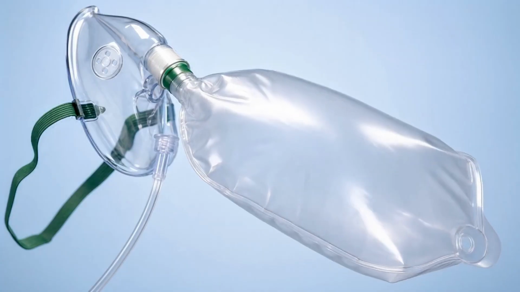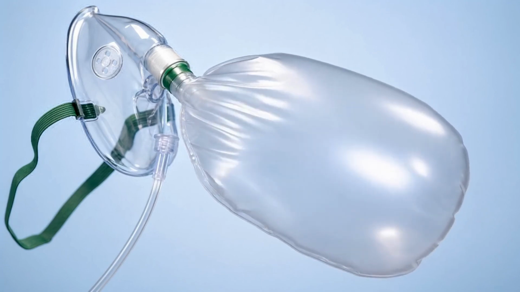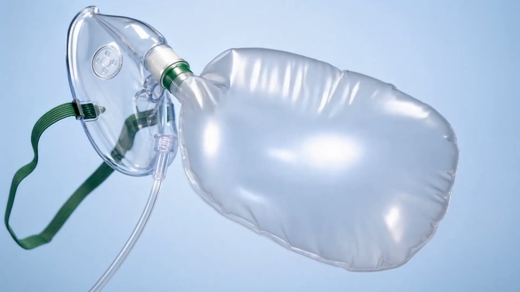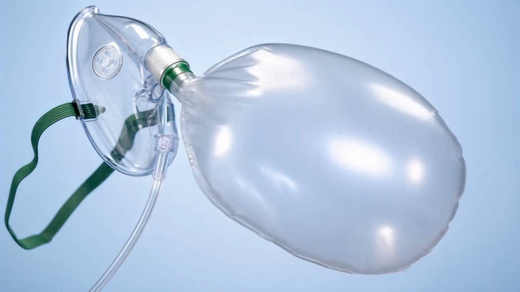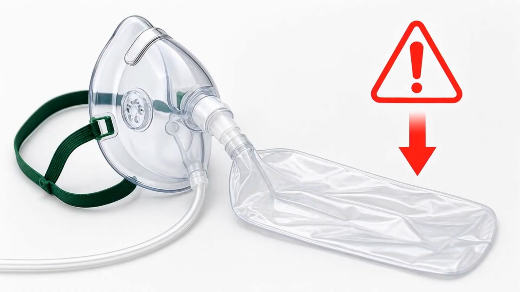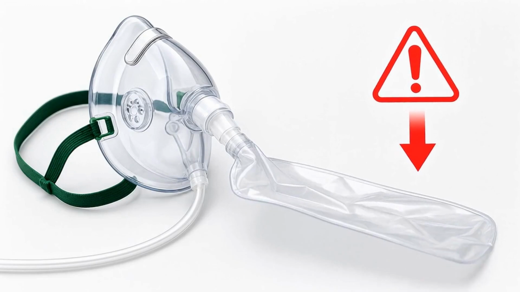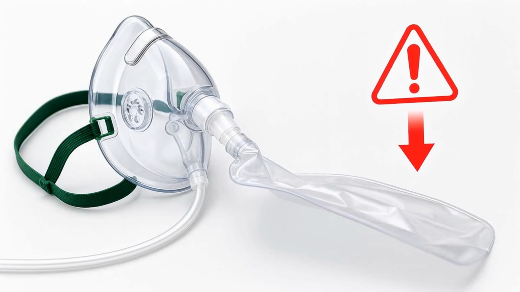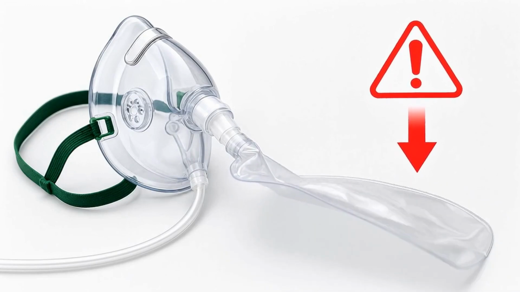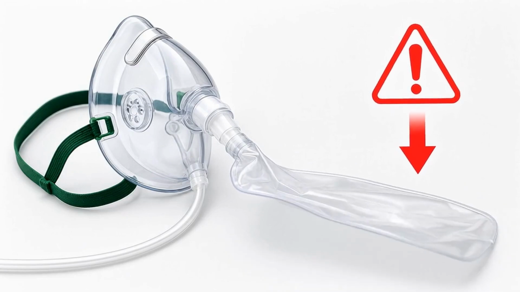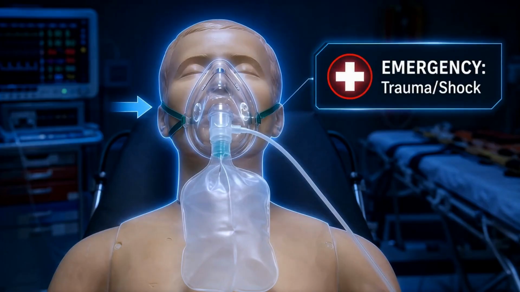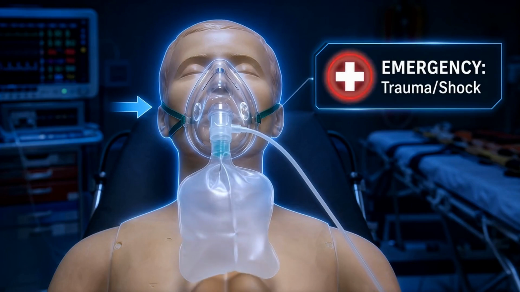The mask features a reservoir bag that must remain partially inflated at all times to ensure the patient receives the intended flow. If you notice the bag collapsing completely during inhalation, the oxygen flow is insufficient and must be adjusted immediately for safety. Non-rebreather masks are reserved for emergencies.